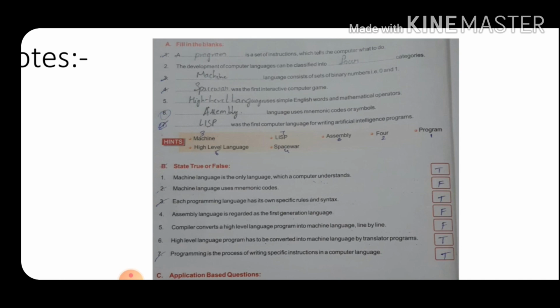Dash was the first interactive computer game. I told you computer games are designed by using programming. So that is Spacewar. Dash language uses English words and mathematical operators, that is known as high level language. Dash language uses mnemonic codes, that is assembly.